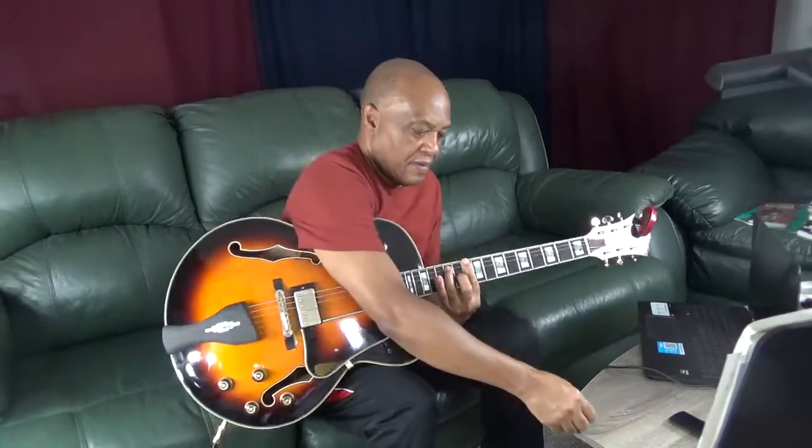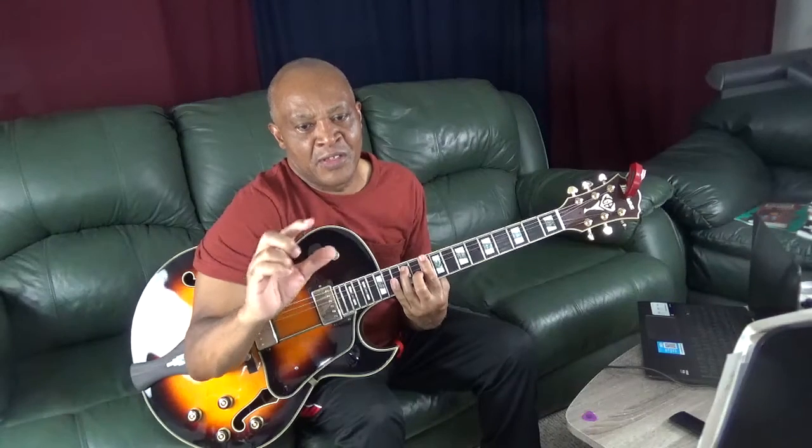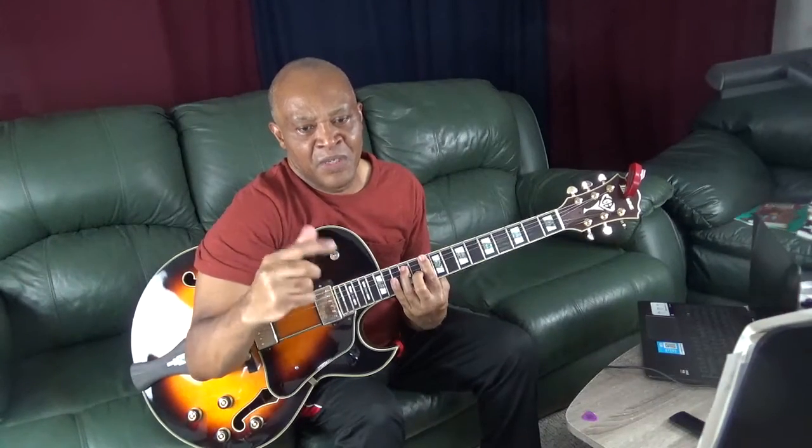Let's see, D. If I move up a perfect fourth, that means an interval of a fourth above the root D: D, E, F, G. It's going to be G. You remember that I said the perfect fifth is not either major or minor.